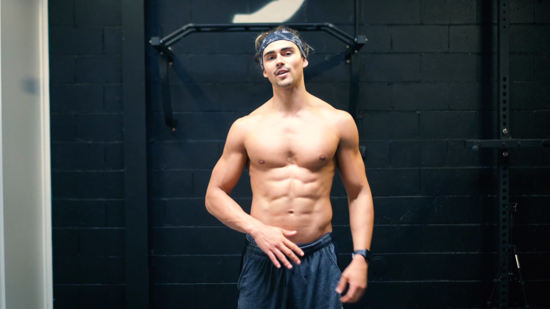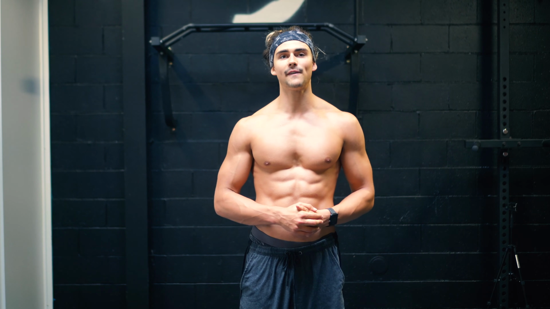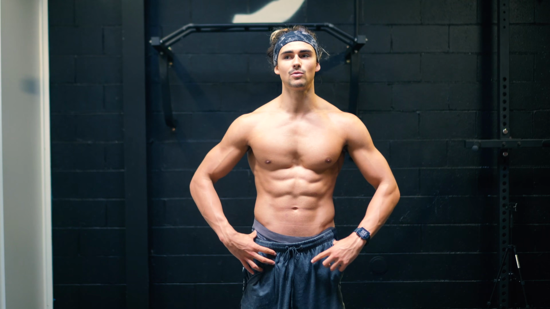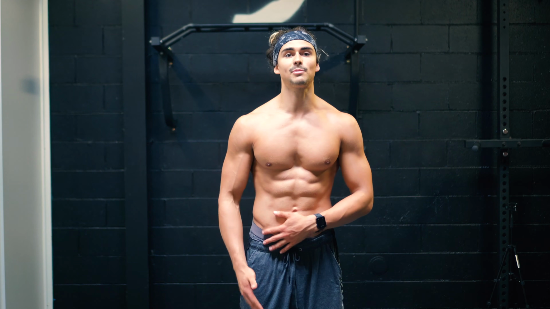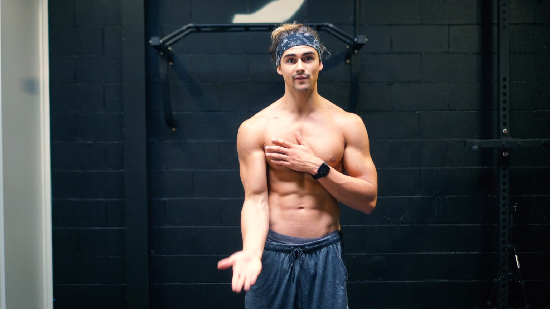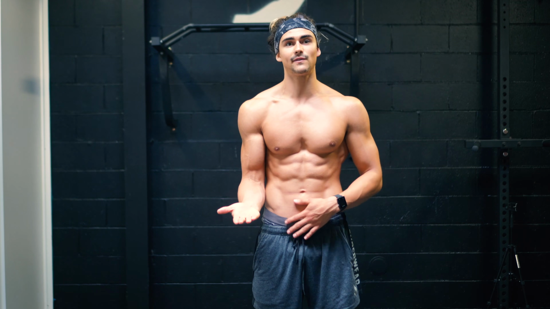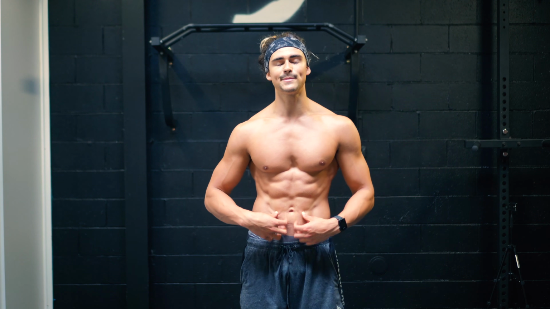Now, how do we work the abs? When it comes to anterior pelvic tilt, a lot of my favorite ab movements like the hanging leg raise actually involve a bit of hip flexor recruitment, especially if you do them wrong. In the hanging leg raise, the first portion of the movement, from the legs down to here, is mostly hip flexors. It's only when the pelvis tilts that we engage the abs more.